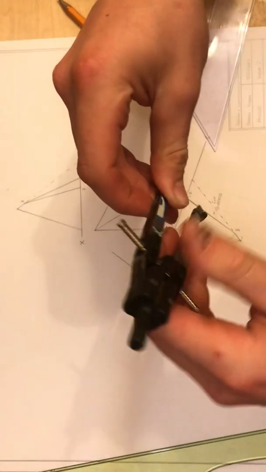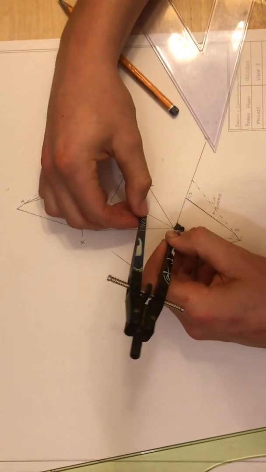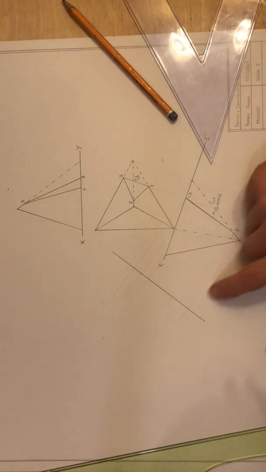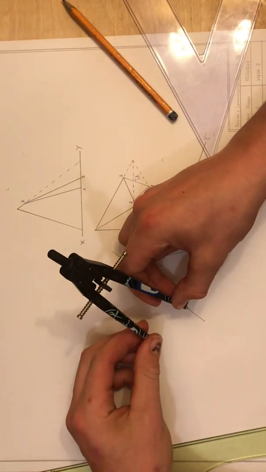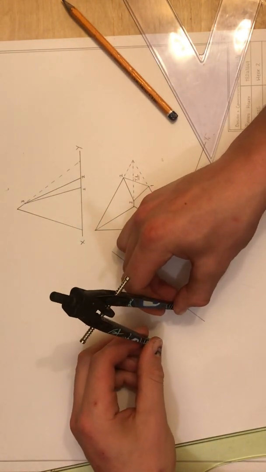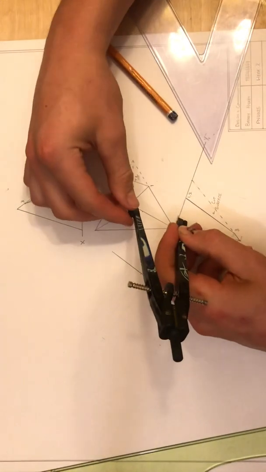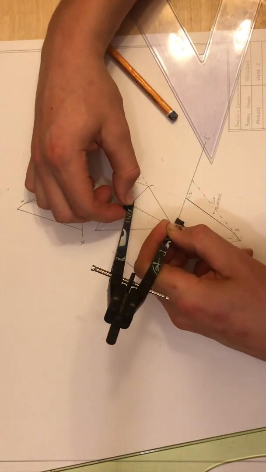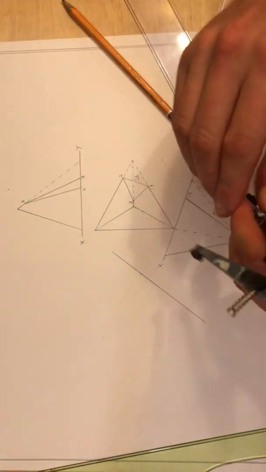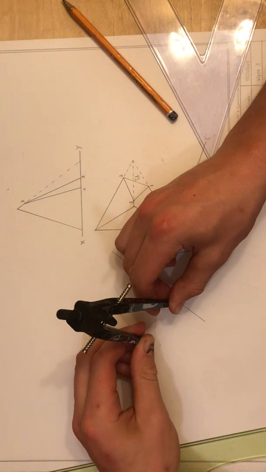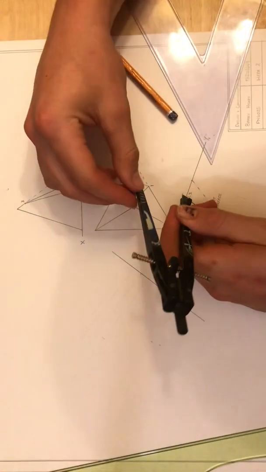Now we'll go to our altitude. Find point 3 next. Now we get point 1.